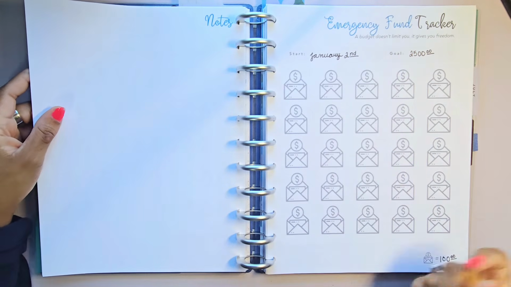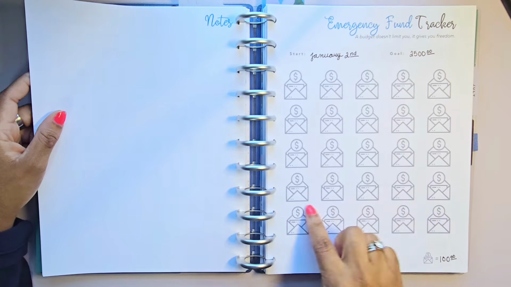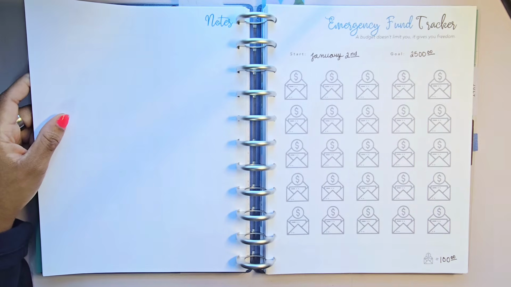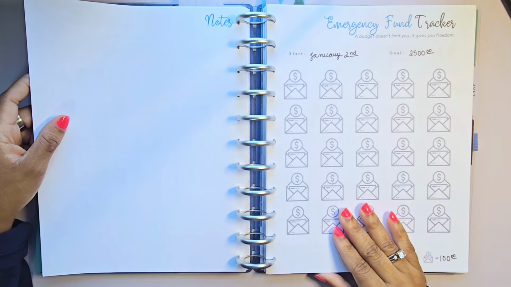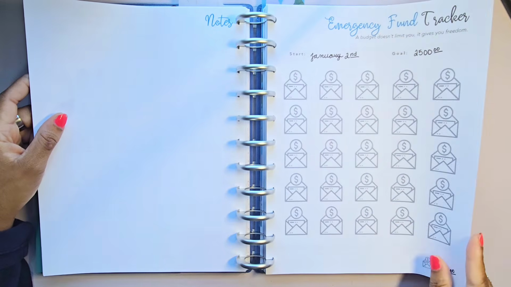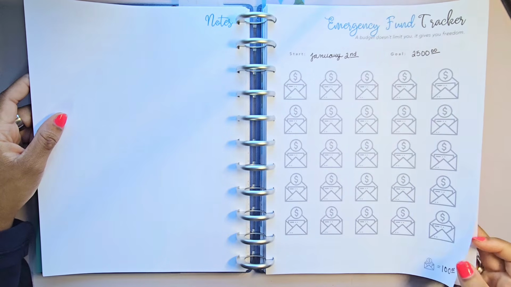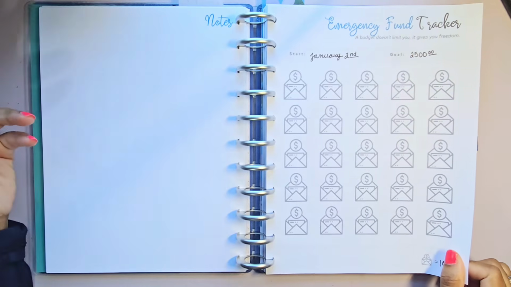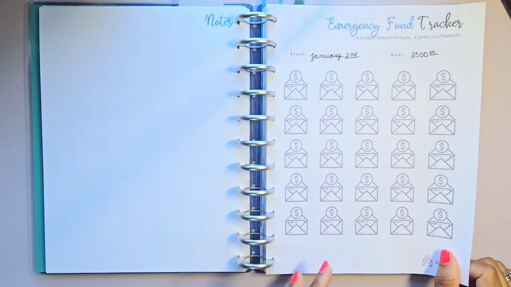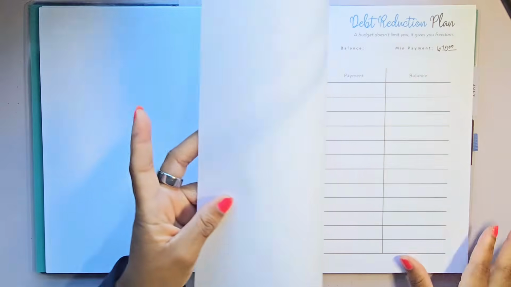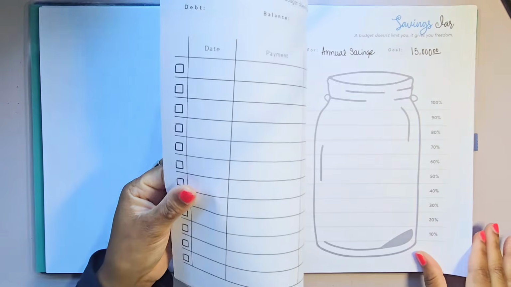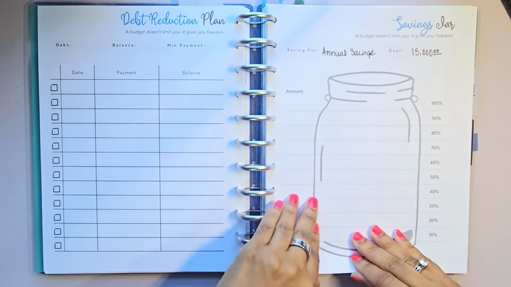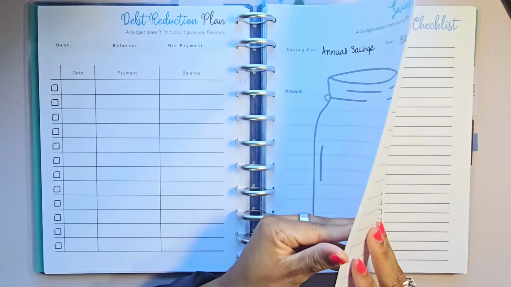This is just fun. This is the fun piece of it. You come in and you color an envelope when you have made a certain amount of progress. And so that's what determines what trackers go into my planners. Which funds have I already started? Technically, I started this in January and I haven't saved anything, but that's how it is. That's life. Same thing for my annual savings. This is the visual.